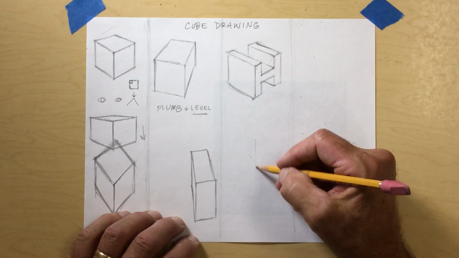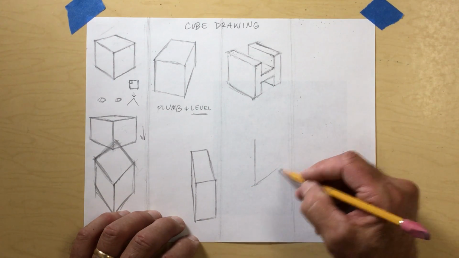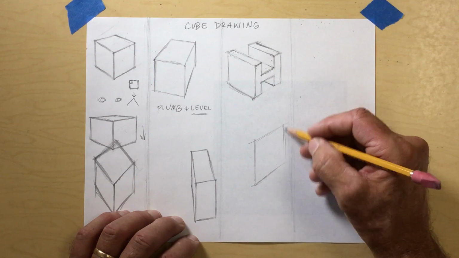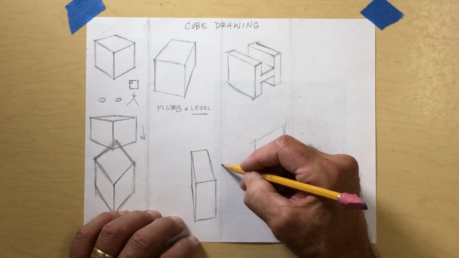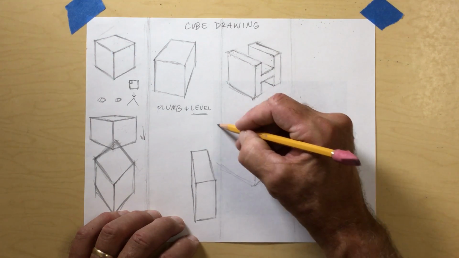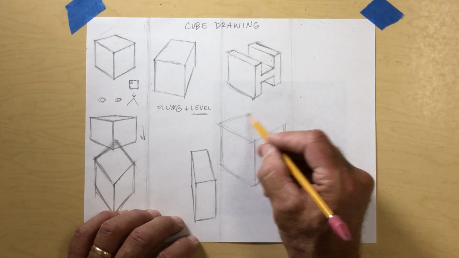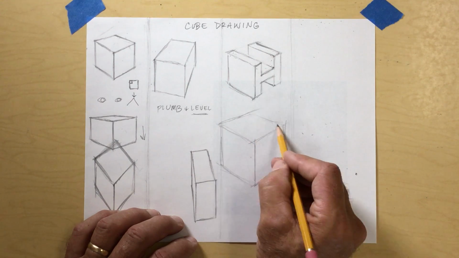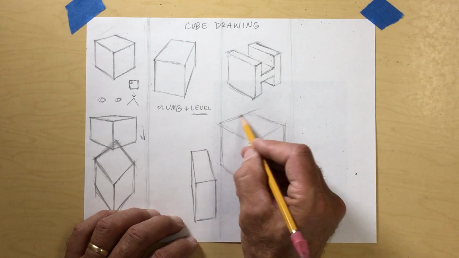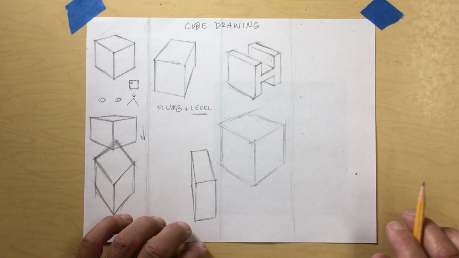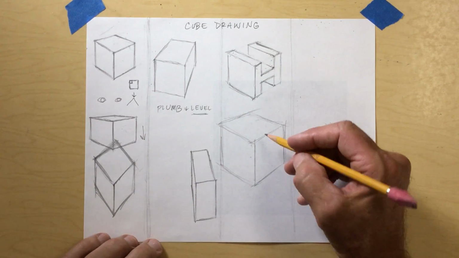And then down here, let's do one more letter. We'll draw another cube. And if you're watching this video and I'm getting ahead of you, just go ahead and pause the video. Let's try a letter A.